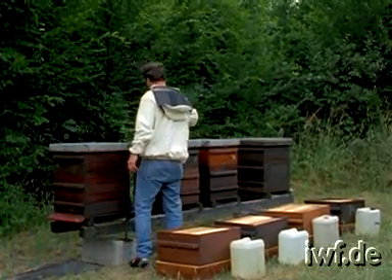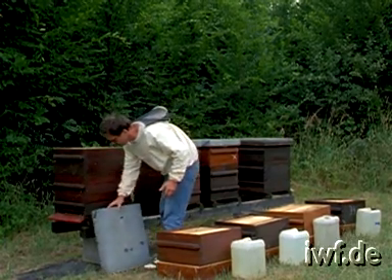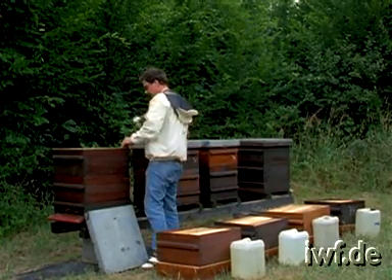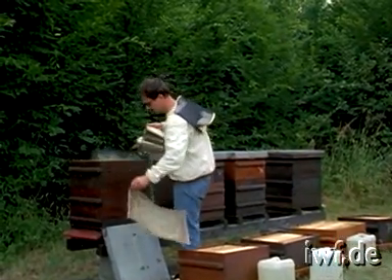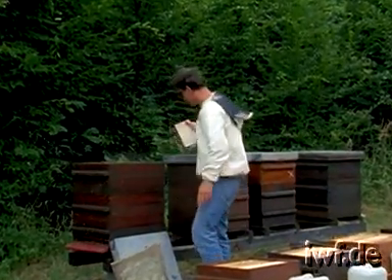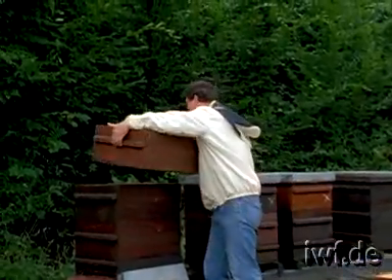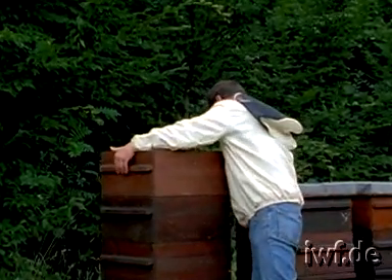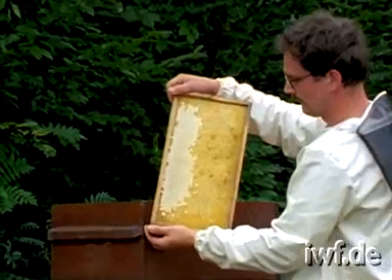Finally, all stocks are provided with sufficient stores for overwintering. Here it is done by adding the food chamber containing frames of honey. Any surplus spring honey is suitable for feeding.